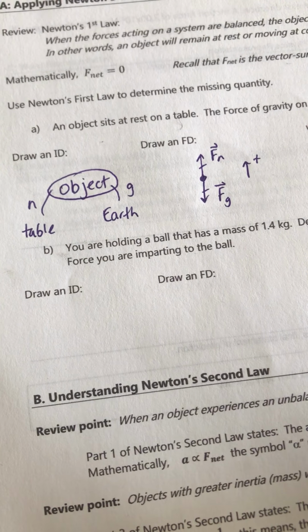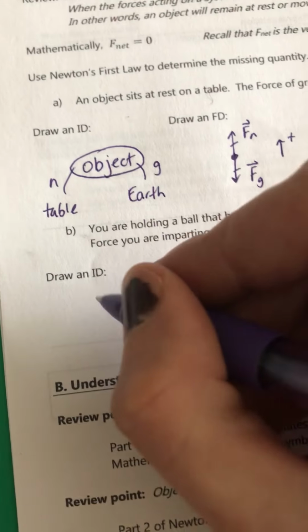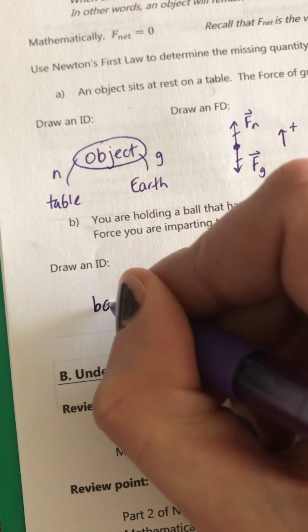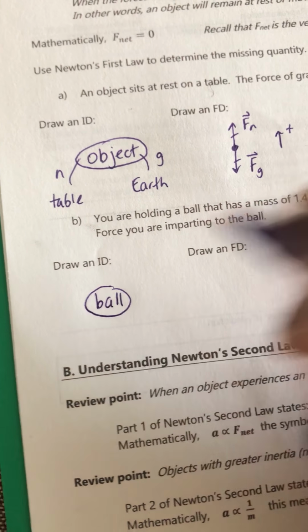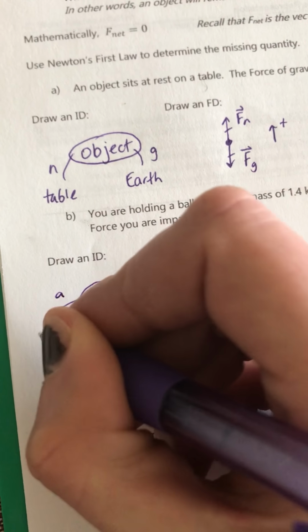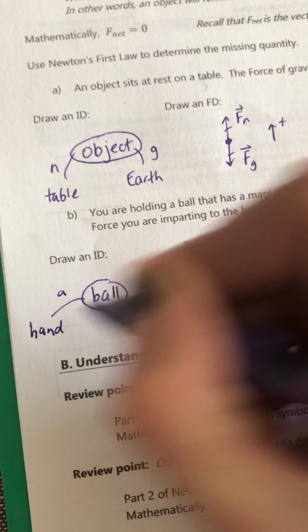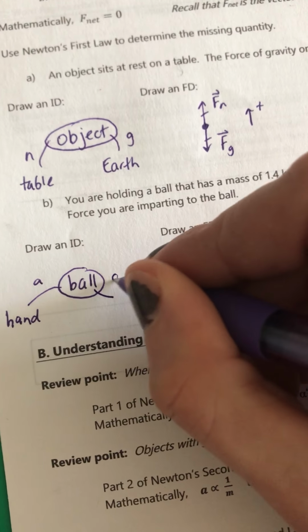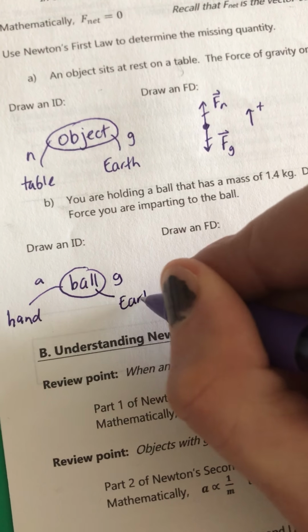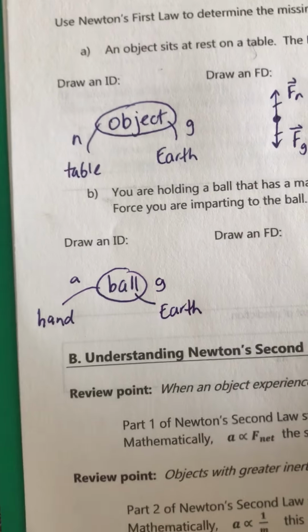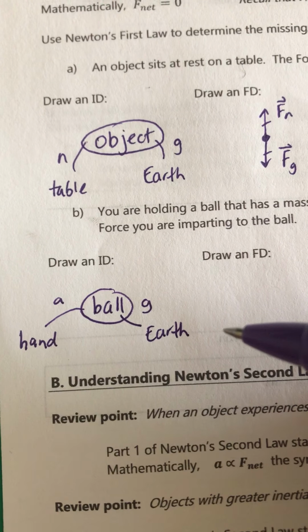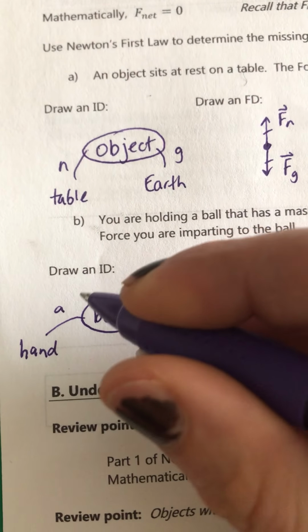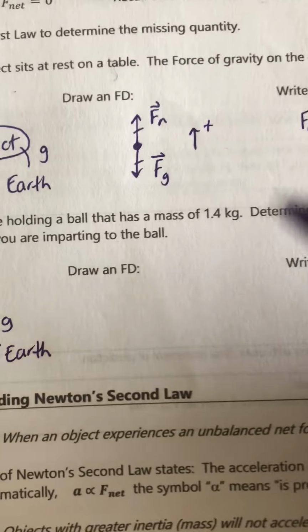That just means the force you're applying to the ball. So we draw our interaction diagram as usual, the ball, and sitting in our hand, so it interacts with an applied interaction. And of course we have gravity. Nothing else. The hand takes the place of the normal force, so we call that an applied force.